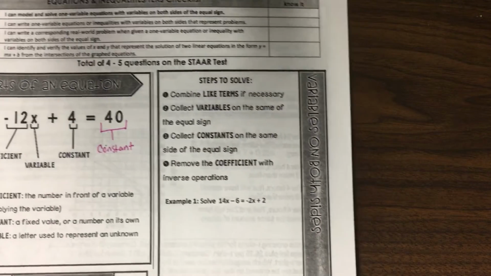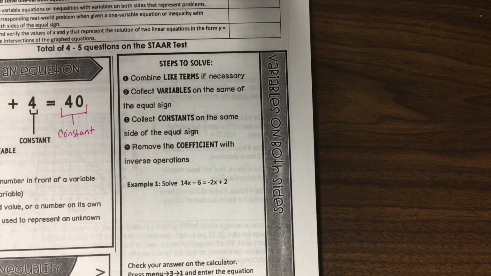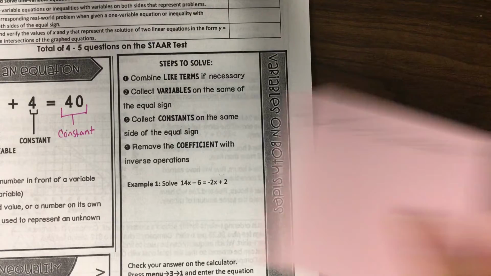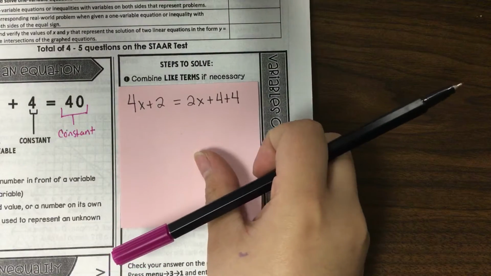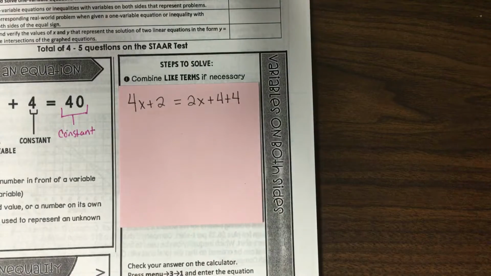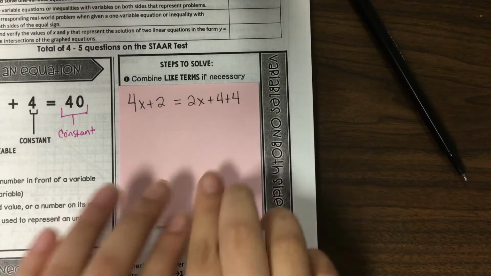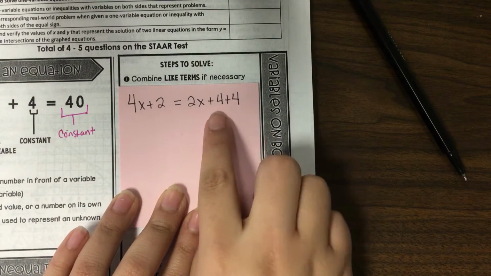Now let's go ahead and look at the steps to solve an equation. So step 1 is going to be combine like terms if necessary. So let's go ahead and see what that would look like with an example. I created this example for us to check. So like terms would be like these two 4s. They're right next to each other.